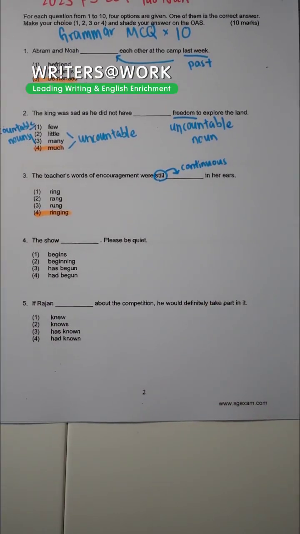Question 4. The show blank, please be quiet. So this one can be a bit tricky if you're not too familiar. Think about it for a moment before you answer, alright? Which do you think best fits the blank here? 4 words, 4 different tenses.